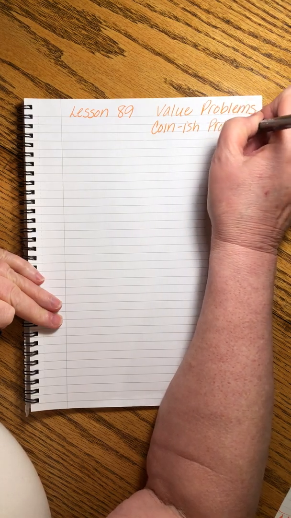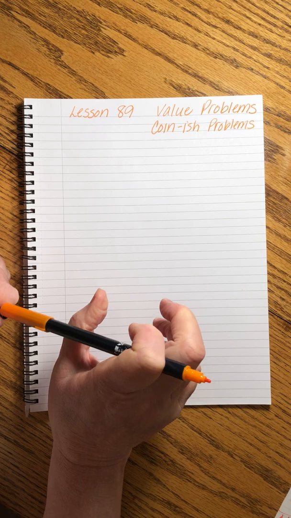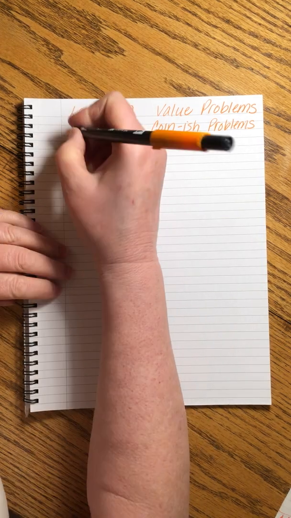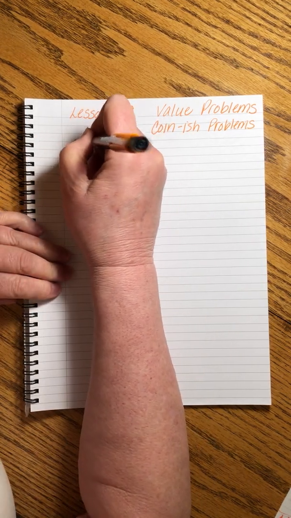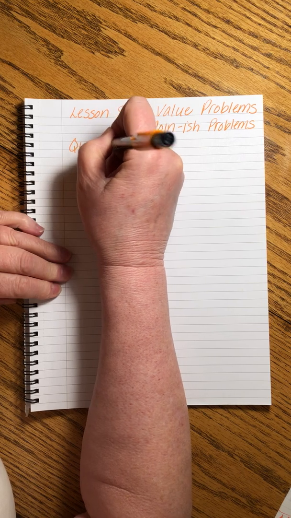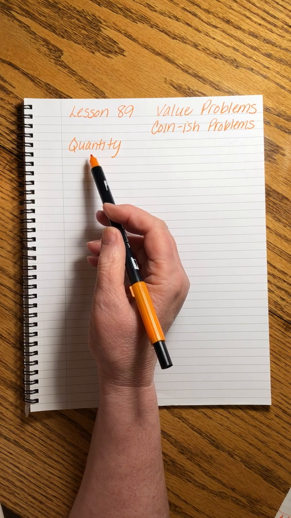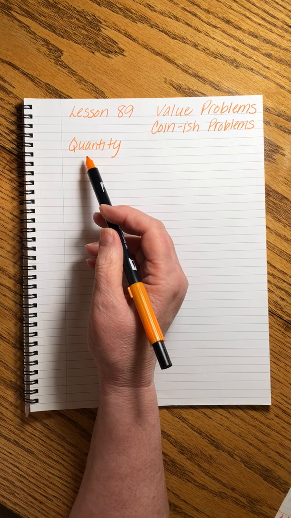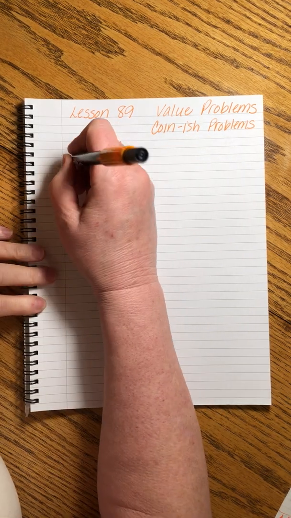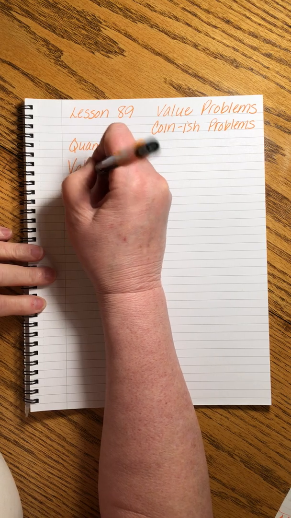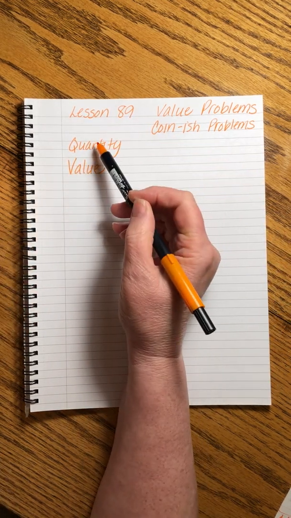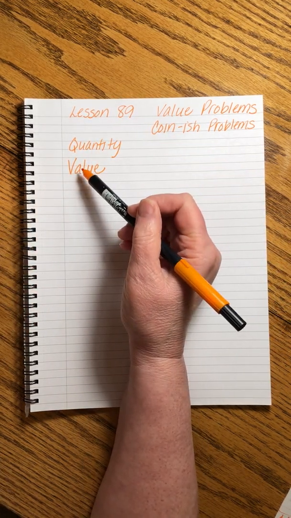Remember how when we first started talking about coin problems, I told you that the first thing we do in coin problems is we set up an equation that talks about the quantity of coins, right? Not what they're worth, but how many we have of each particular kind of coin. And then we write a value statement that multiplies how many we have times how much they're worth.